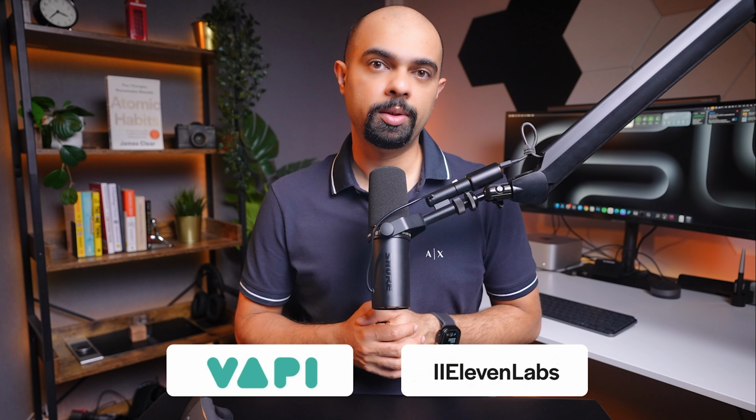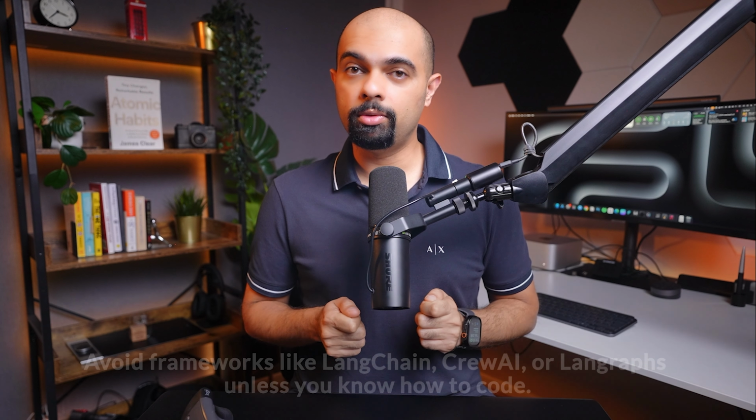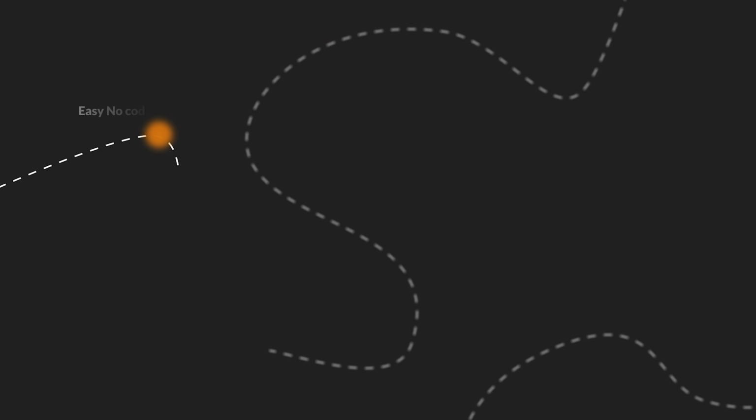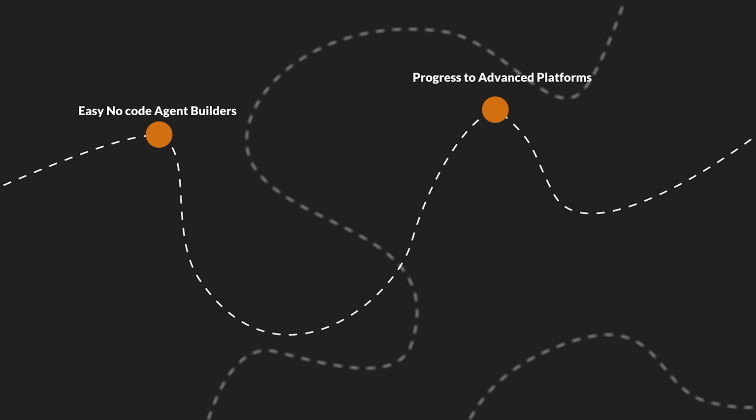They're fantastic. But avoid frameworks like LangChain, Crew AI, or LangGraph unless you know how to code. These are very powerful, offer a lot of functionality, but they're not beginner friendly at all. If you follow this progression pathway, you will go from zero to custom agents without hitting any huge roadblocks along the way. Of course, you have to put in the time and effort to learn and build some of them.